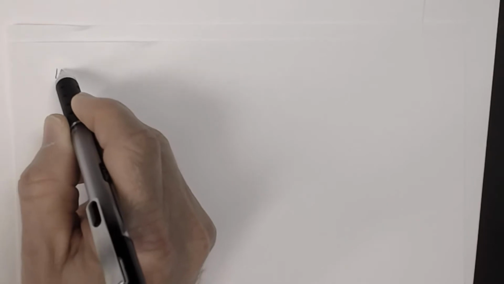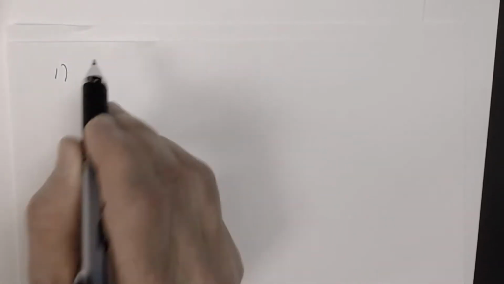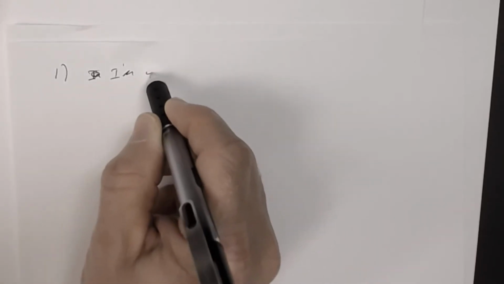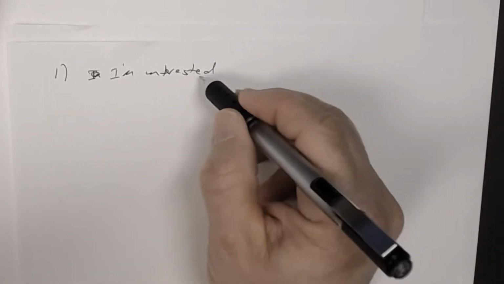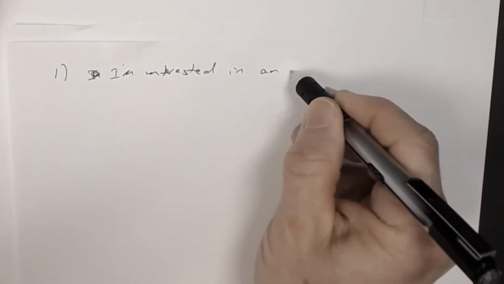All right, so let's look at the first one, number 1. Very simple idea. You may need to go back and review some previous lessons that we did with the equations of lines. So number 1. You're told that you want to find the equation of a line that passes through. This is the equation I'm interested in. That's the way I would think about this. In my mind I think, I'm interested in an equation.